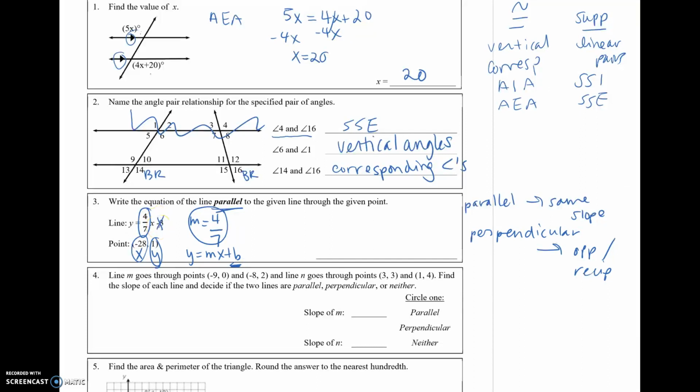I'm not going to use this -3. So my y is 1. My m is 4/7. My x is -28. And I could stick a 1 under there so it's a fraction, and then plus b. Instead of doing 4 times -28, I'm going to factor out a 7, which changes that -28 into a -4 on top. So 1 equals -16 plus b, and then I would add 16 to both sides, and I get that b equals 17. So finally, I'm going to write y equals 4/7 x plus 17, and that's the equation of the line parallel to this line that goes through that ordered pair.